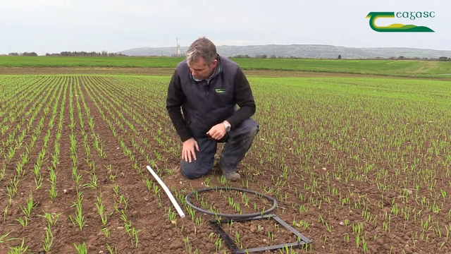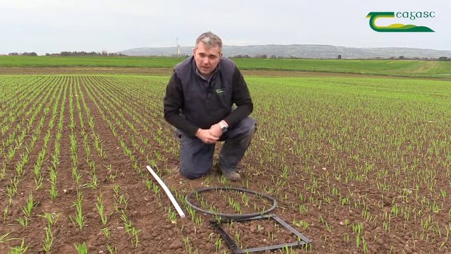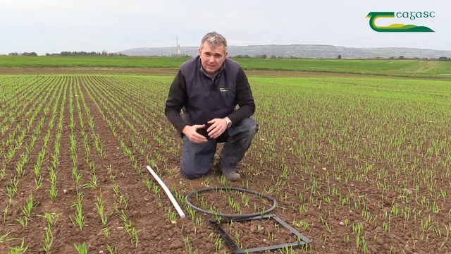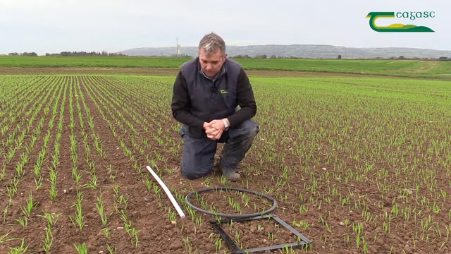It's also important to note that you should count the plants at this stage when they're just above the ground. It makes it much easier from the point of view that you're not dealing with tillers or extra leaves, and it makes it much quicker and much more efficient to do it.